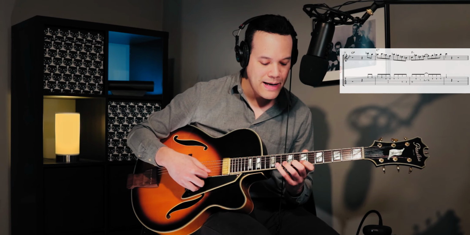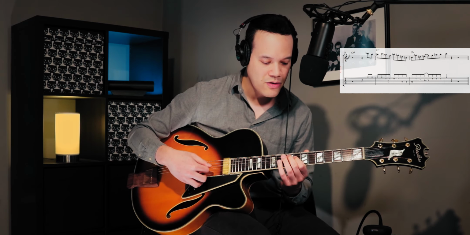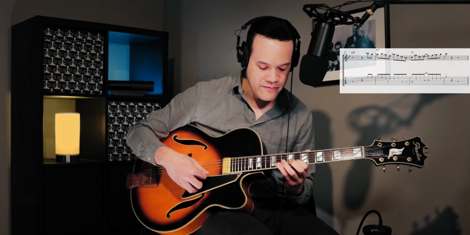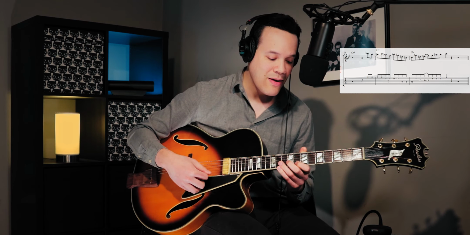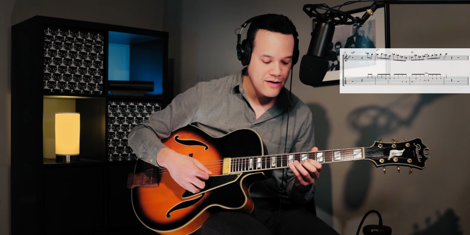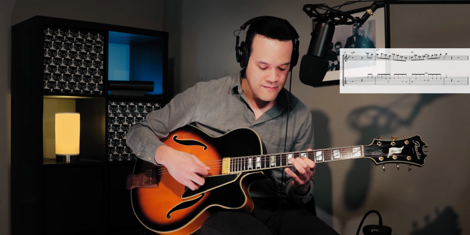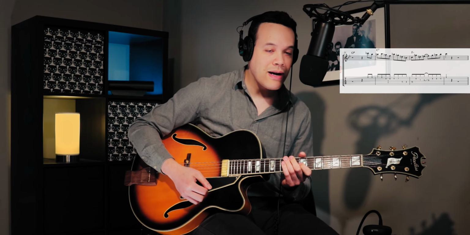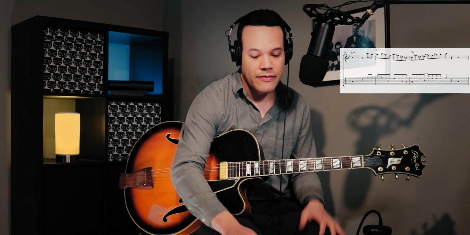So there's this G flat major arpeggio. So the tritone substitute for C7. You can end any way you want. Maybe to the 6. Let's try this out on What Is This Thing Called Love.